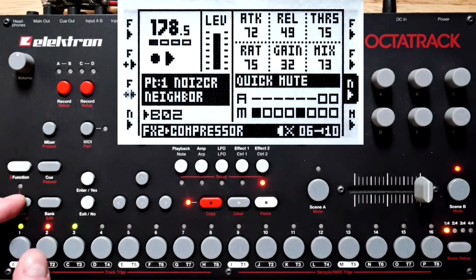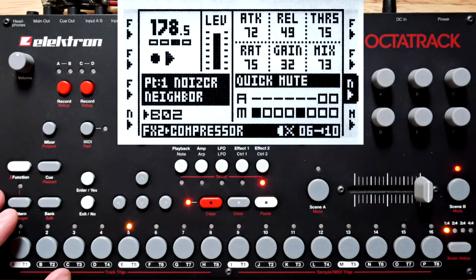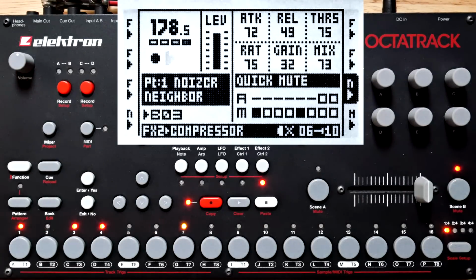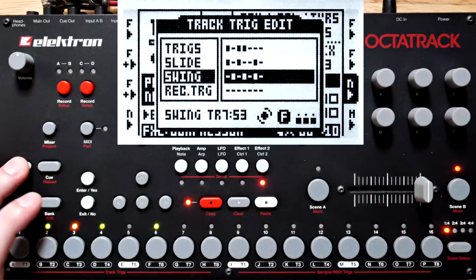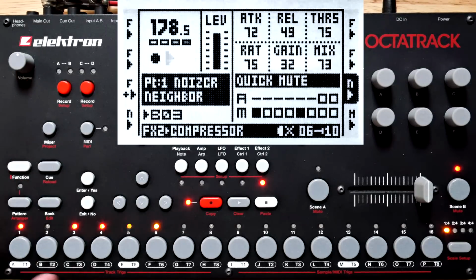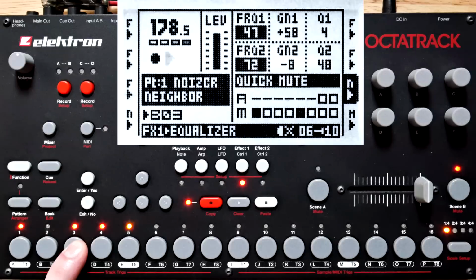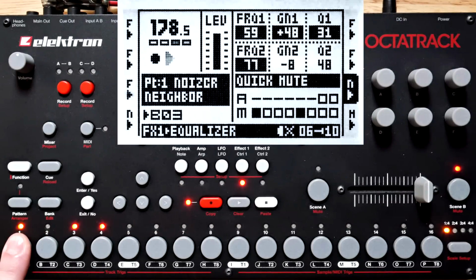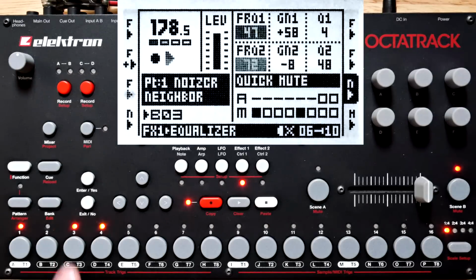The relationship between the source track and the neighbor track for the bass drum is very important. This particular neighbor track pattern contains slide trigs. These slide trigs are primarily responsible for modulating the EQ. It produces some soft clicking and a subtle filter sweep sensation.